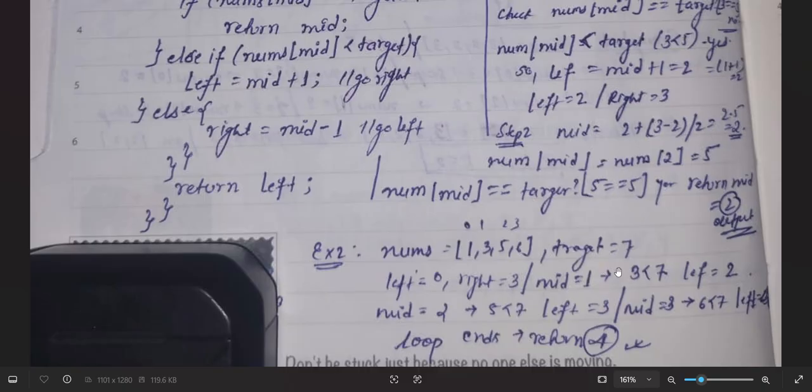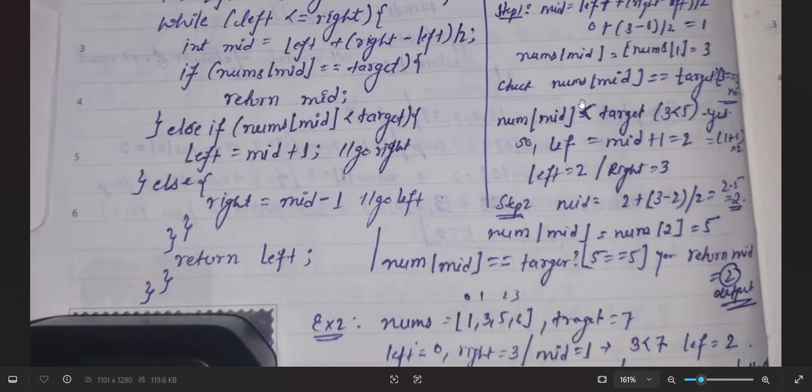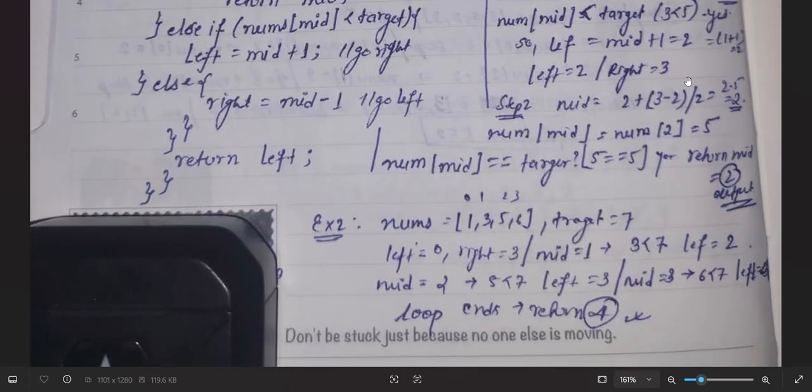Here, 3 is less than 7. So again we find the mid, assigning the left as 2. Then again we check what we will get here. In the next step, left is equal to 2 and right equals 3.